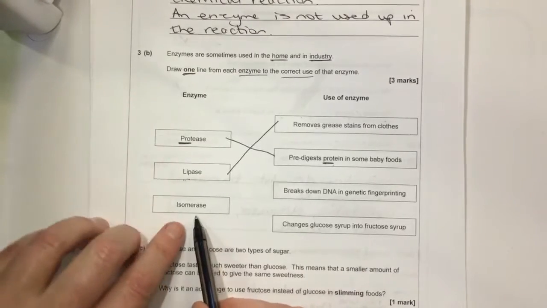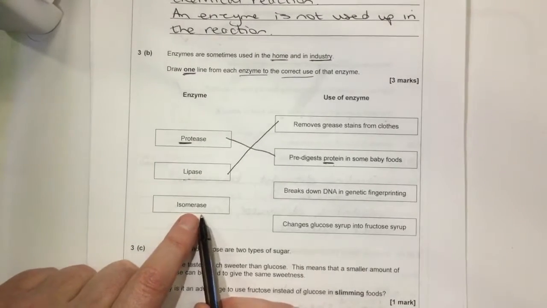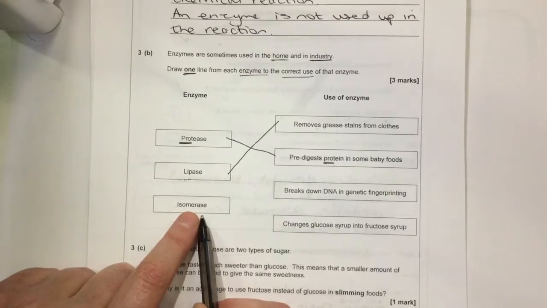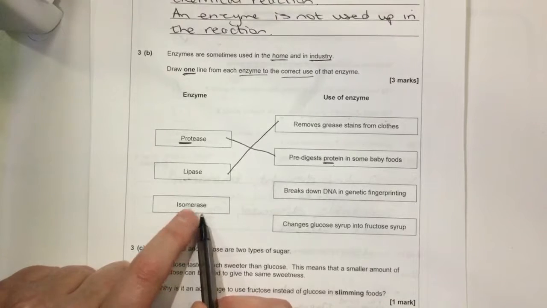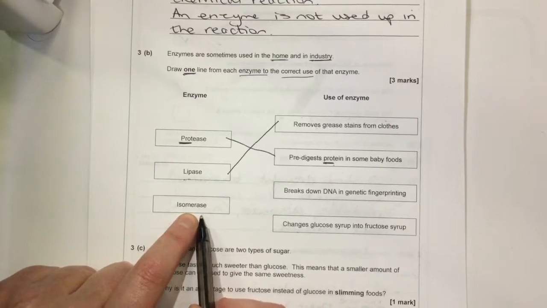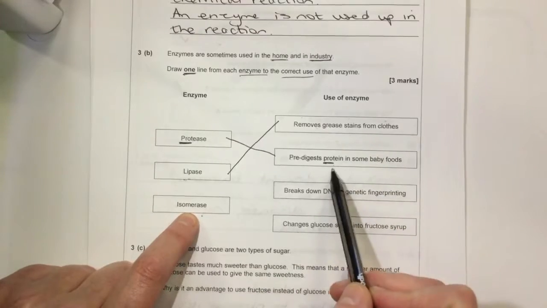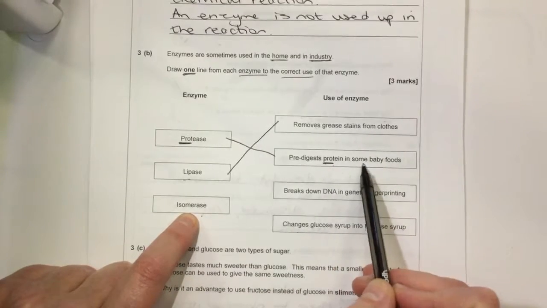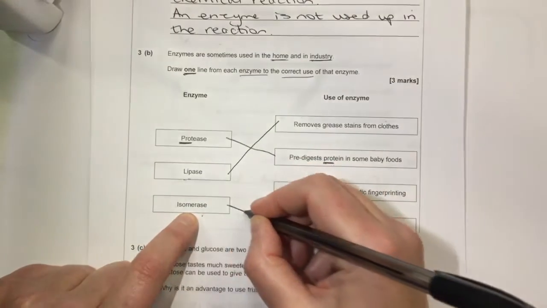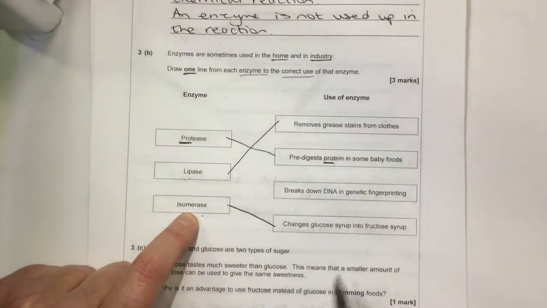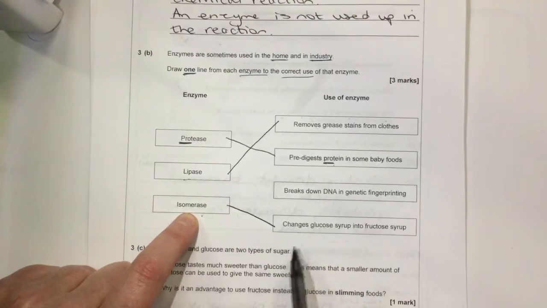And our final one here is isomerase. So what we need to do is to try and work out, okay? You should know that that will break down sugars. If you didn't know that, these are all talking about foods. Protein, grease stains, match it up. And we've got here glucose syrup and fructose syrup. So our last line goes to here, okay?